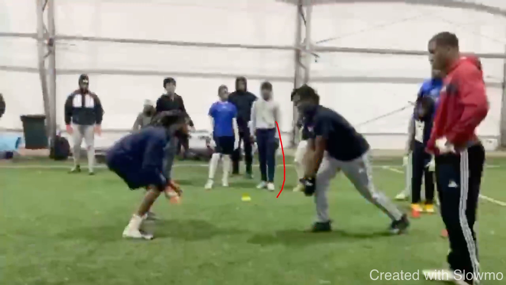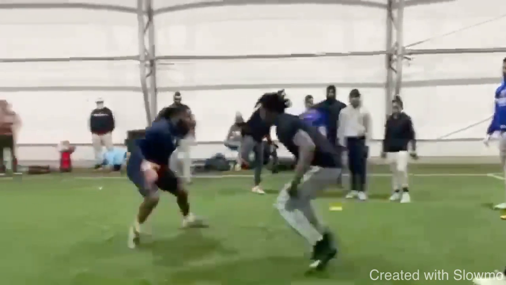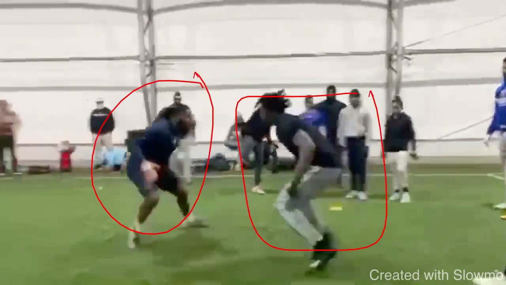You shouldn't be doing a slide release, making a move, and then go and run a dig or run a post or whatever it may be. Okay, so now let's talk about it. So you see when he slides, this is like as good as it gets right here, because you see how this DB, we're forcing him to make a decision.